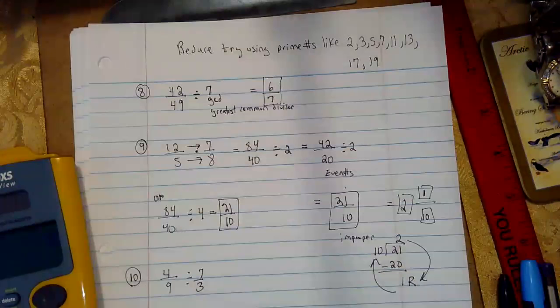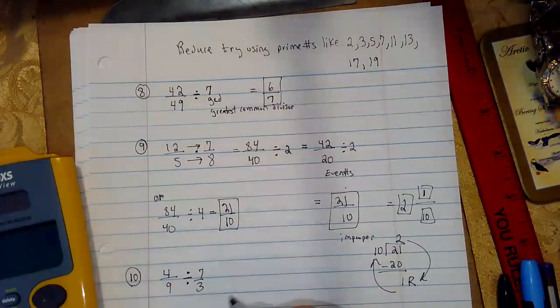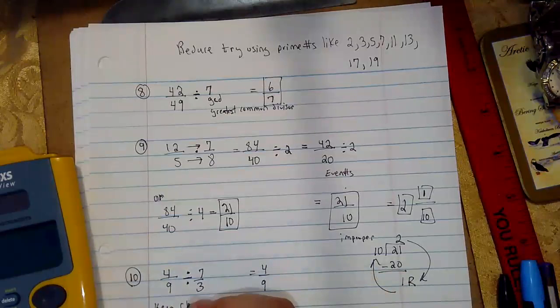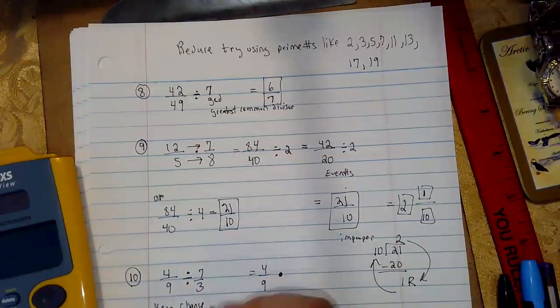All right. So when we're dividing fractions, we're going to have to keep the 4/9. Going to have to change the division to multiplication. And then we're going to have to take the reciprocal of just the second fraction, not the first one, just the second one.